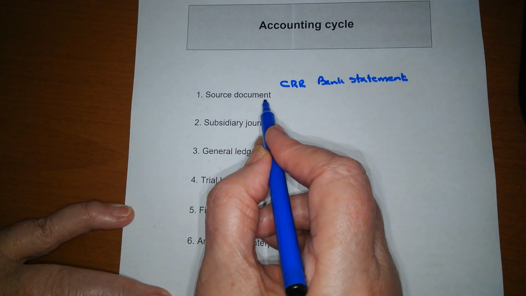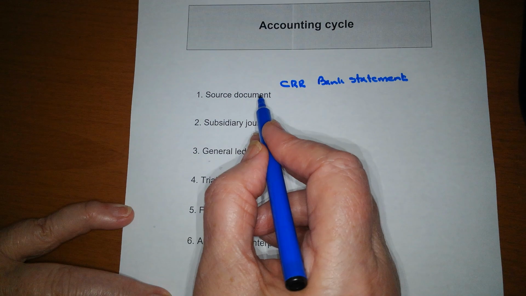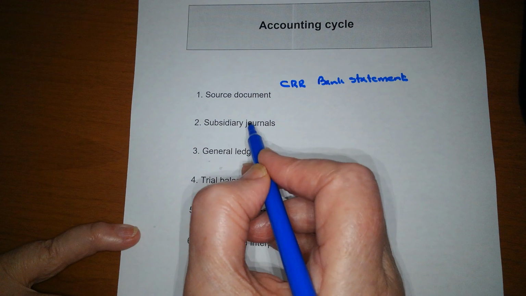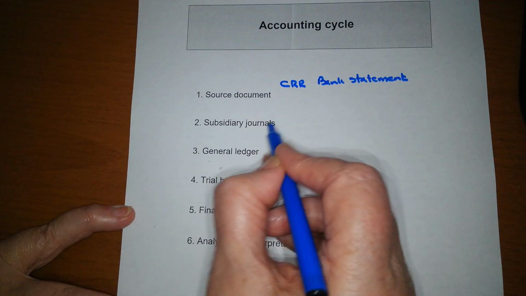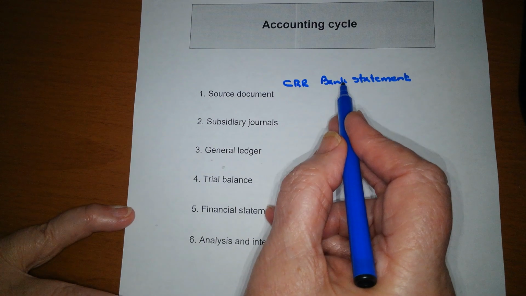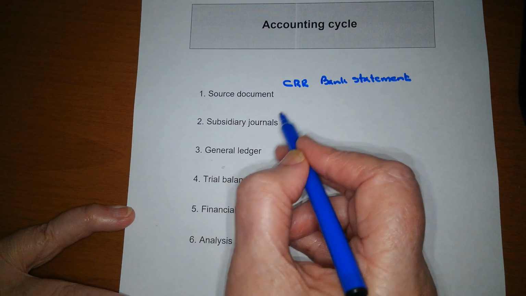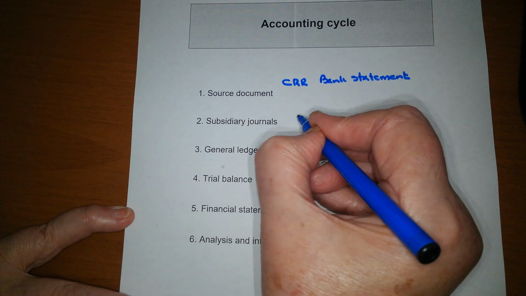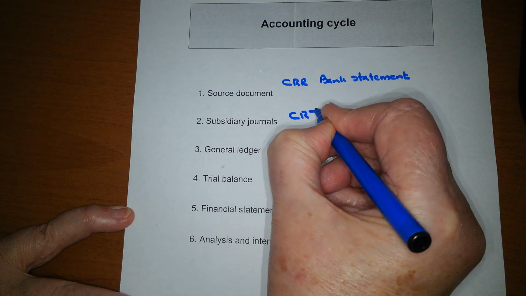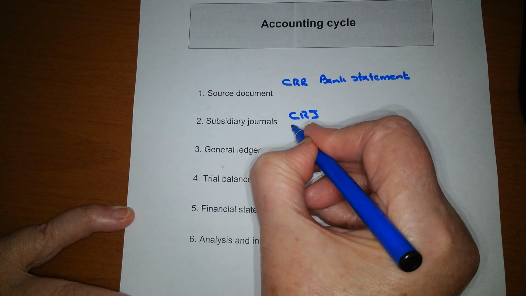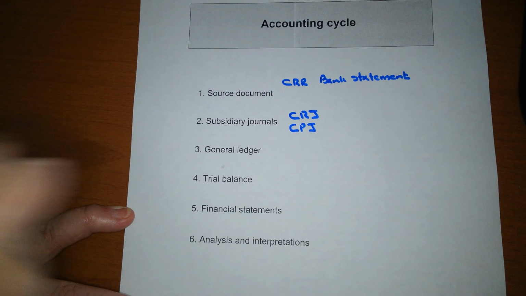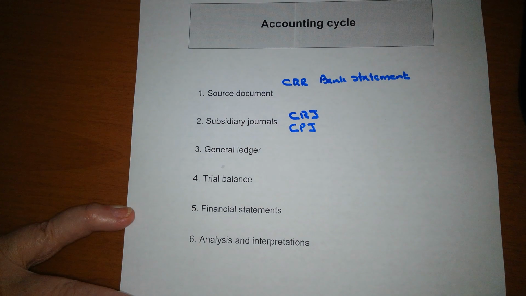After they've done all the source documents, they must record these source documents in the financial accounting record. So that means they must go and record all the different transactions in the subsidiary journal. So for instance, if we receive cash, we will record it in the cash receipts journal. If we pay money, we will record it in the cash payments journal. So we have several journals in which we record the transactions. Now all the entries are recorded in the subsidiary journal so that we can see exactly how much money we received and how much money we paid out.